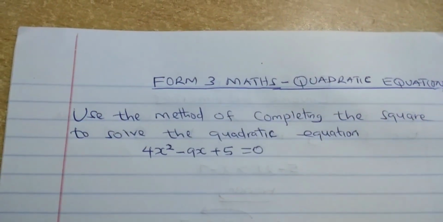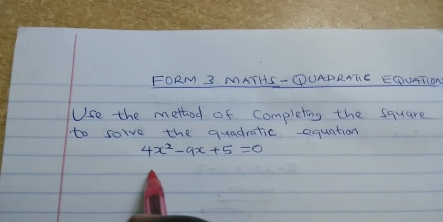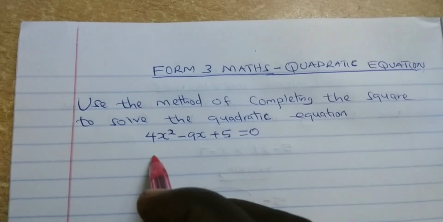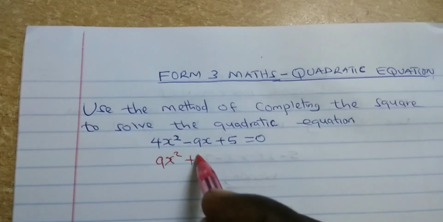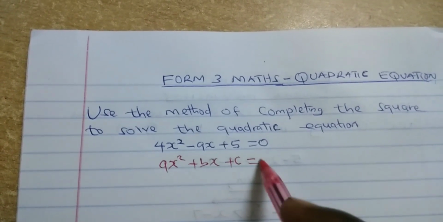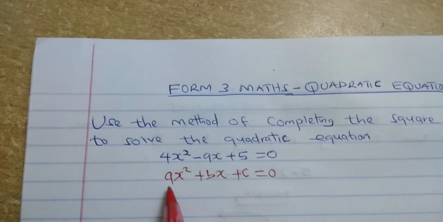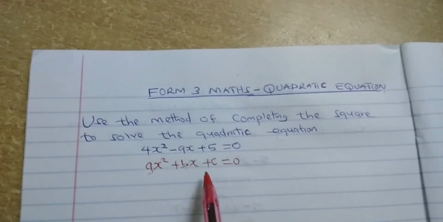If you look at this question here, this is a quadratic equation, and we know a quadratic equation is usually in the form of ax squared plus bx plus c is equal to 0, where a, b, and c are the constants.